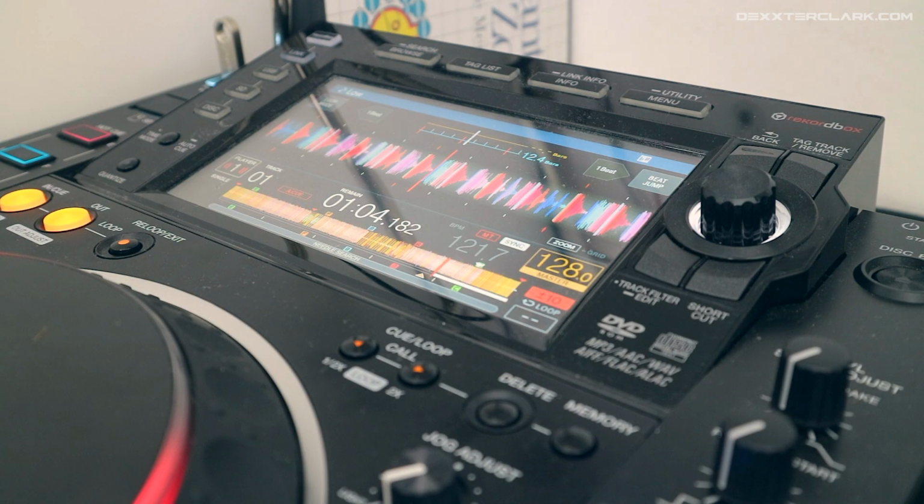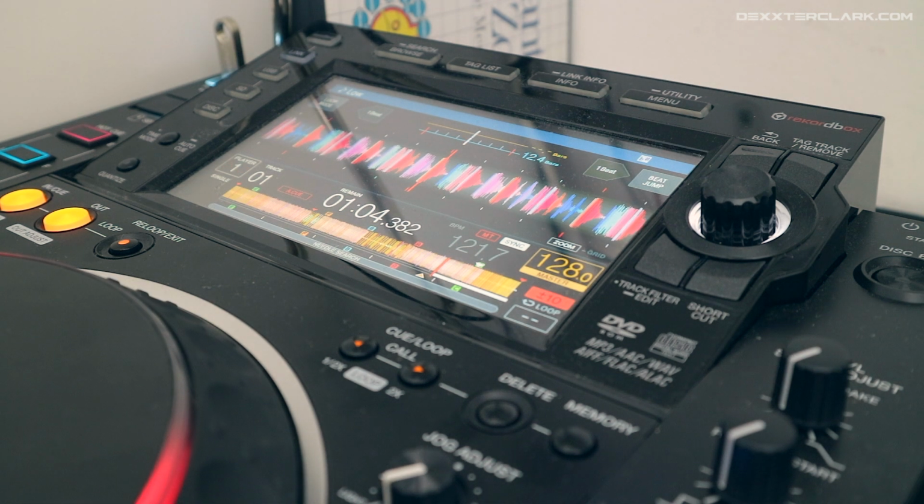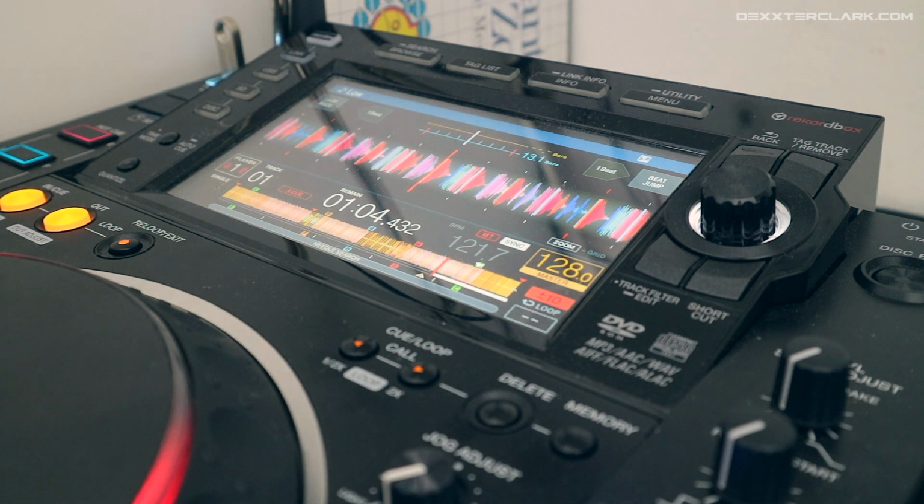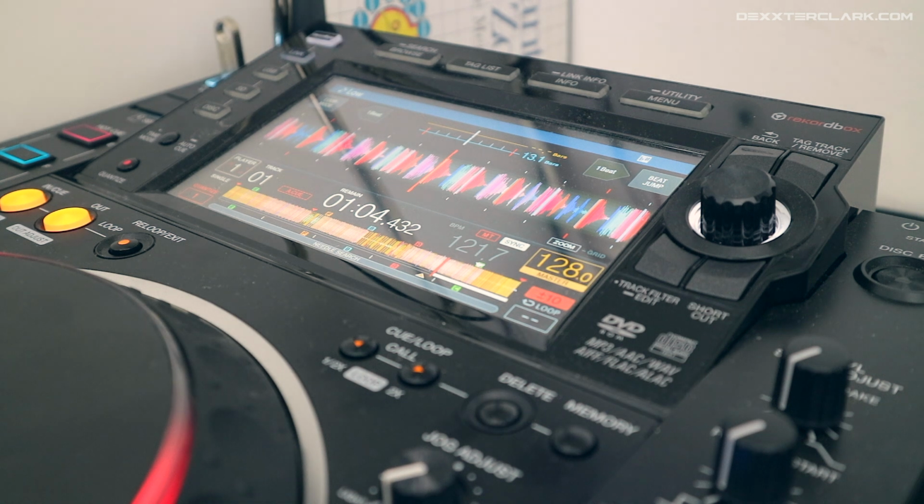There is one caveat to working with the Quantize and loops. It will reboot the loop from the start. For example, I'm playing a song, I'll put the Quantize on and I change the length of the loop, then you'll see it jumps back.